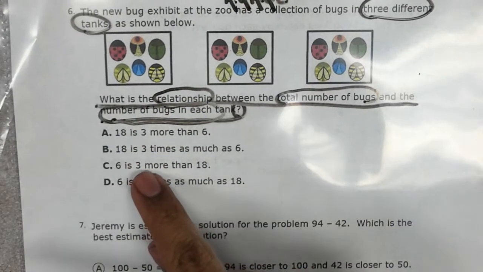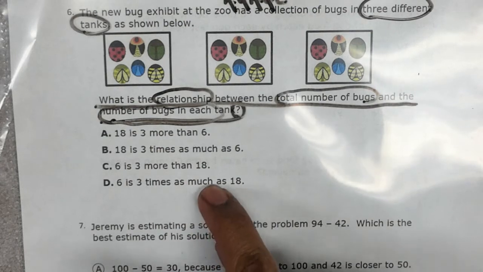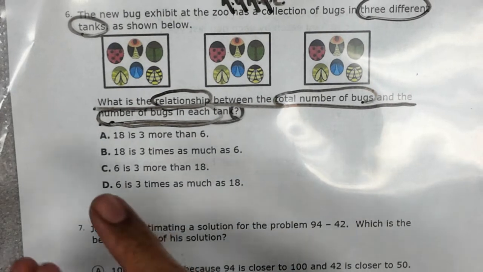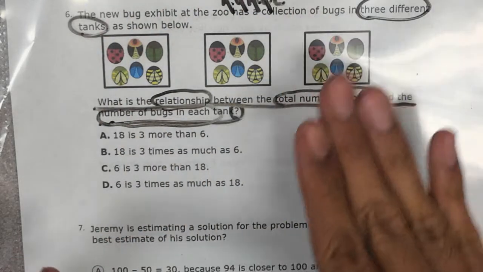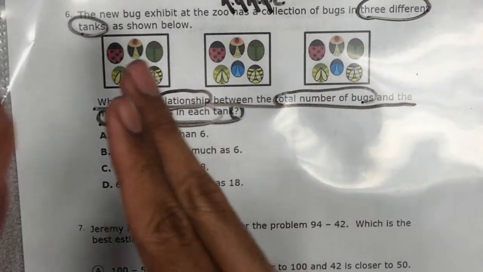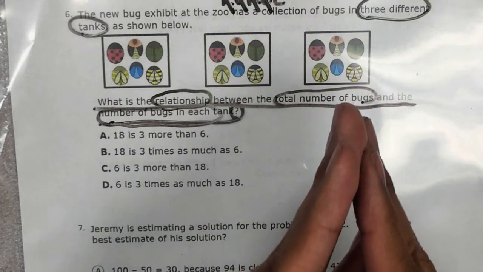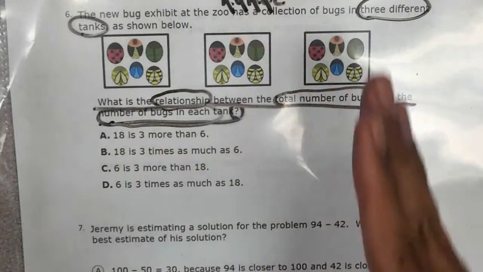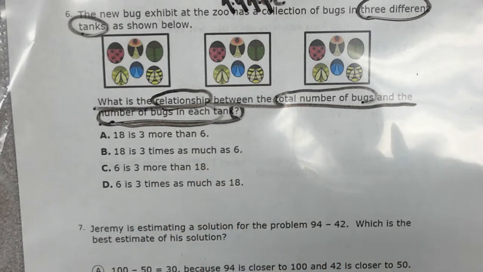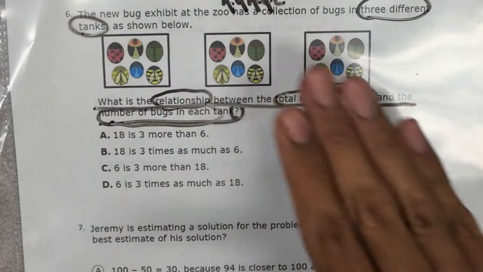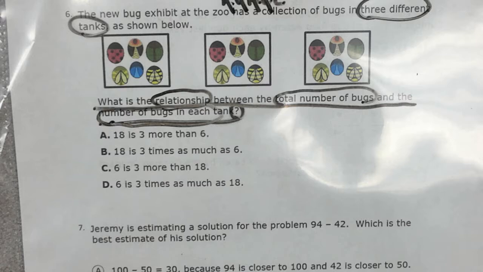All we have to do is focus on these answer choices, and instead of keeping them as they are, we need to change them into number sentences, because that's going to be easier for us to understand. So we have all of these bugs, and some bugs are in this tank, and this tank, and this tank, but what they want to know is how are all of the numbers related. And so they have all of the numbers right here, so we don't have to do any counting based off of what they tell us here. We just need to look at the answer choices.